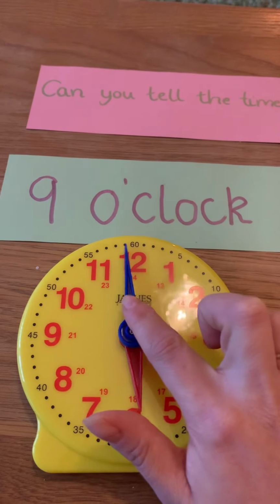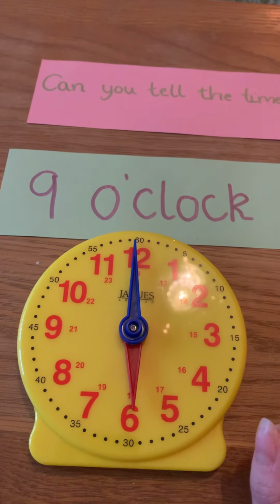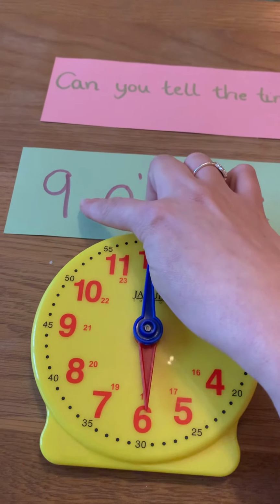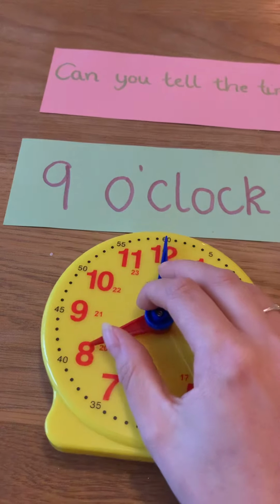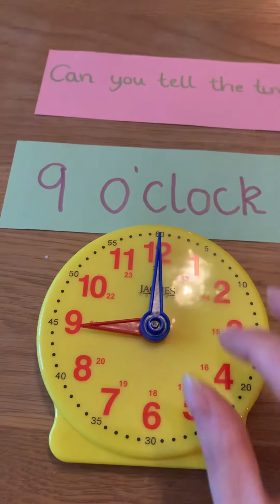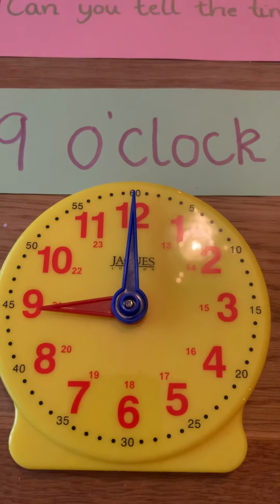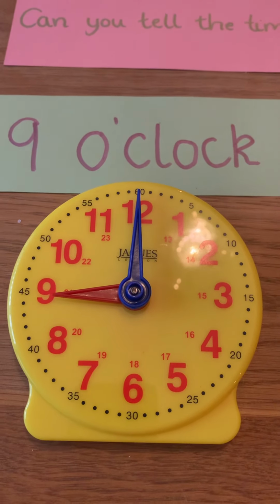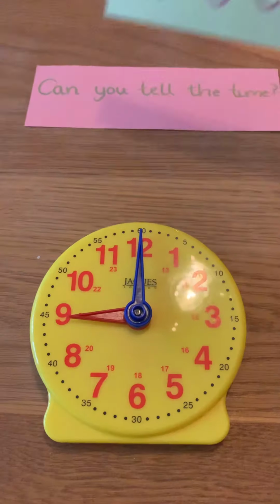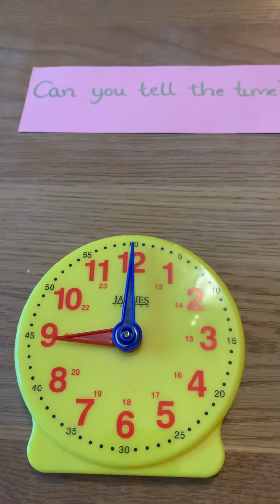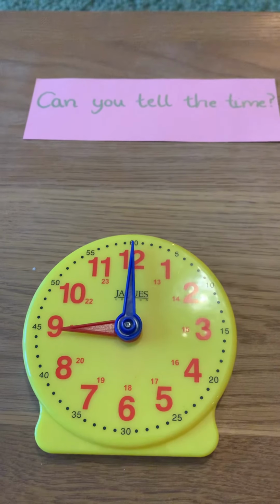We know our big hand needs to be on the 12 and our small hand then needs to be pointing at the 9. Ooh, let's have a look. So 9 o'clock. Did your clock look like that? Excellent, well done.